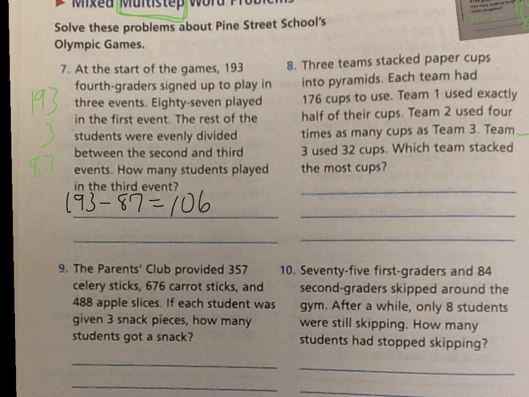Next step it tells you is that the rest of the students, which is 106, were evenly divided between the second and third. So evenly divided between the 2 races means 106 divided by 2. That equals 53 students. So that tells you that the first race, 87 students raced in it, and then the next two races, 53 each in both of those.